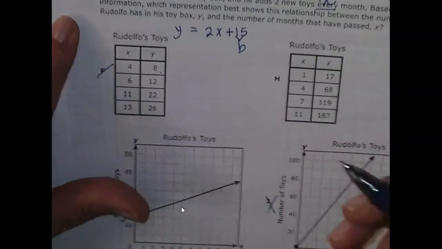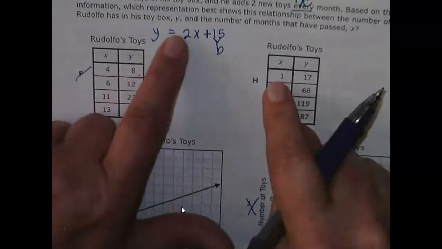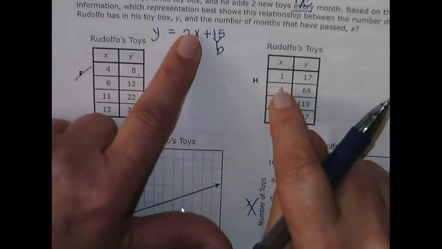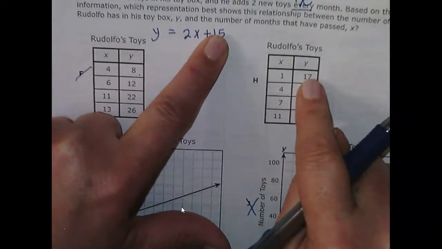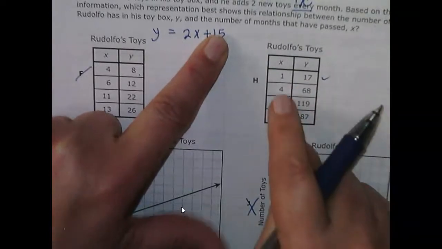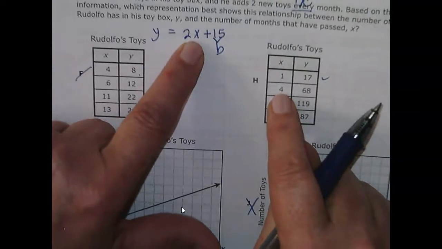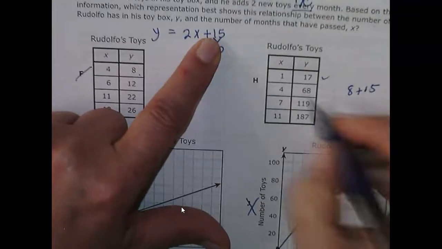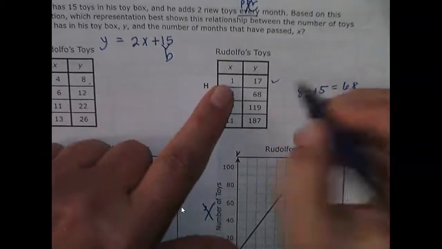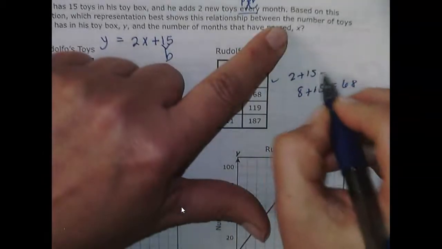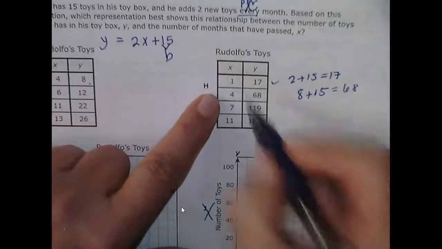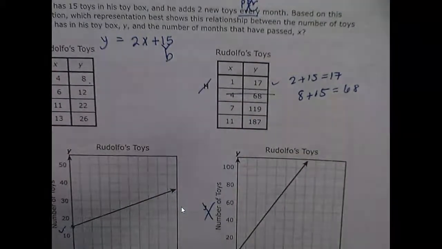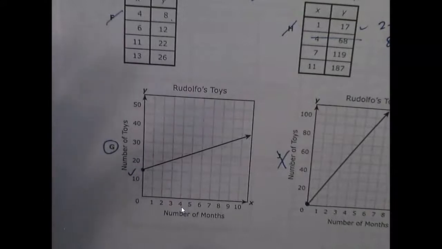Never mind, you don't have to type all this in. What about 1? What's 2 times 1? 2. What's 2 plus 15? 17. Hey, I like that one. Try again. 4. What's 2 times 4? 8. What's 8 plus 15? It's not 68. I changed my mind, I don't like that one. 2 times 1 was 2, and 2 plus 15 is 17, but not the second piece. That one's wrong, so that one's out. I think we're going to have to pick G. And yeah, I would type it in the calculator and definitely look at that graph, but I'm confident it works.